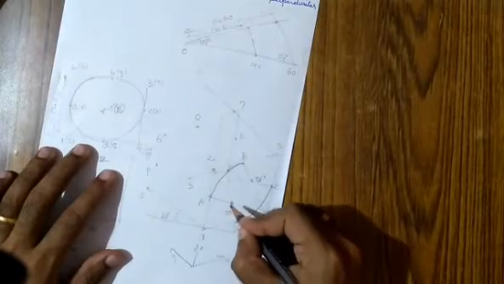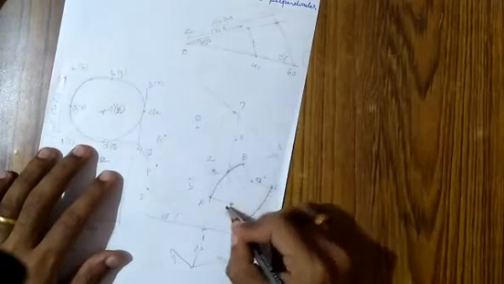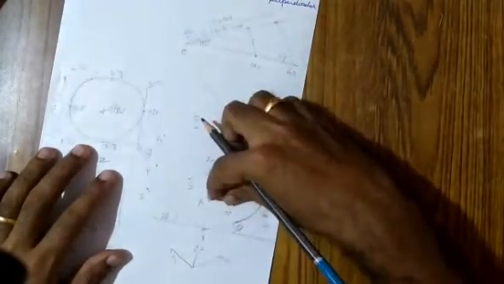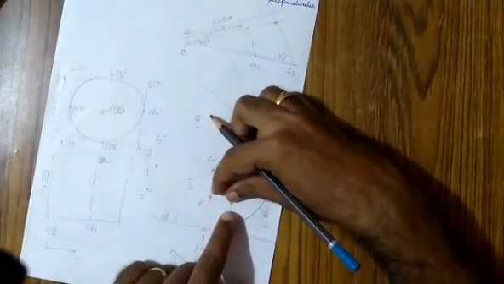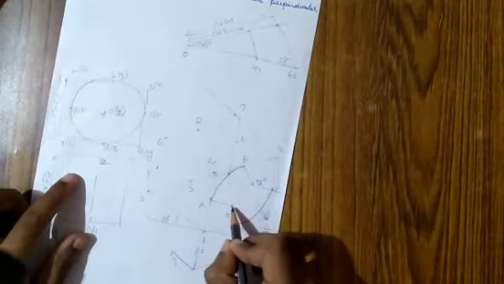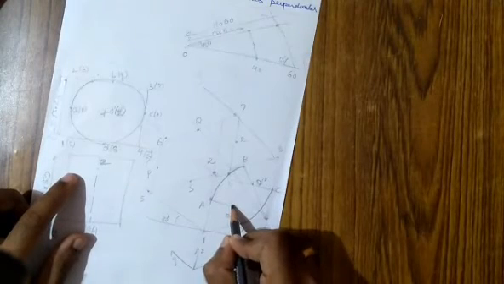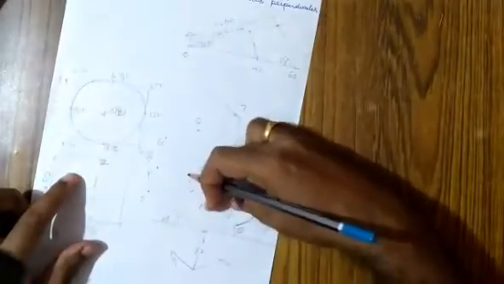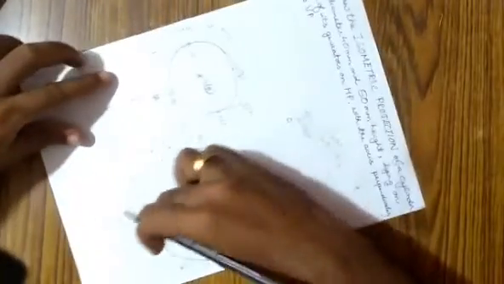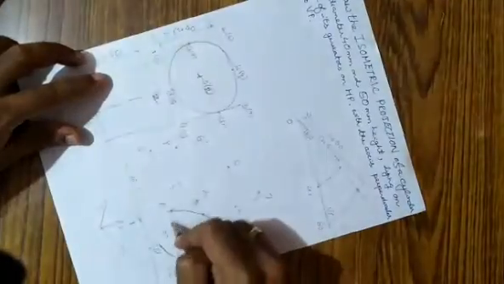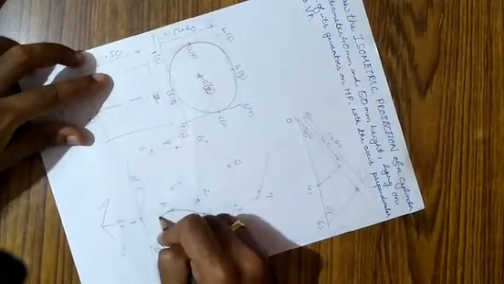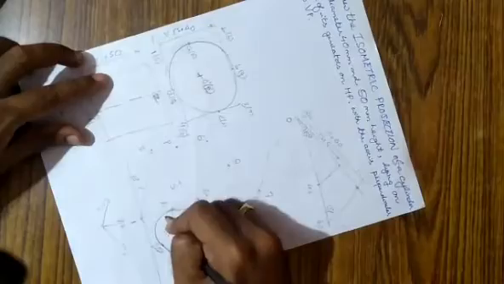Keep the compass at O1. Now it's the turn of O1 and O2. Okay, you keep the compass at O1. Take this small distance between A and O1. You keep the compass at O1 and take this radius O1A. Keep the compass here and you draw the arc like this. So keeping this as center and this radius, you draw an arc. It will be like this.